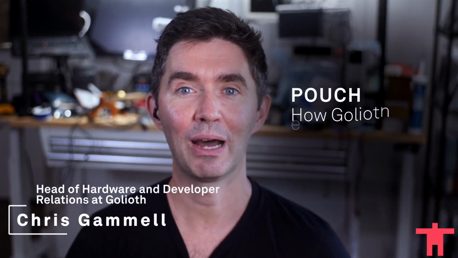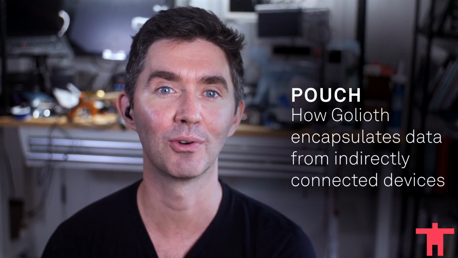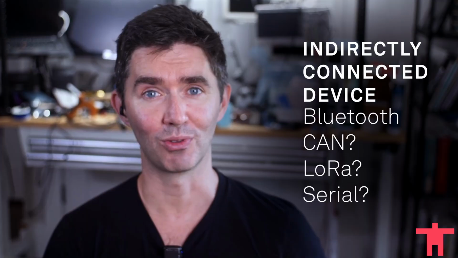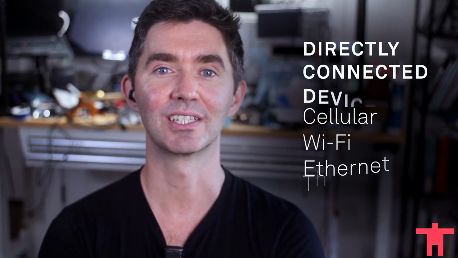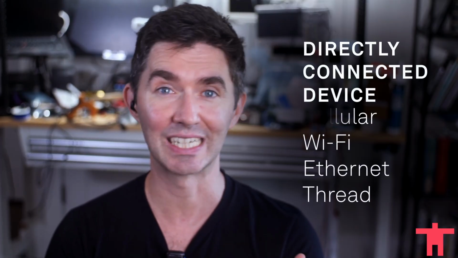Let's talk about some new terms here since we're in a new domain. Pouch is Goliath's new innovation in the space of indirectly connected devices transmitting info up to the cloud through a standard gateway. Indirectly connected means just that. For today, that means Bluetooth, but in the future, that could also mean things like CAN, LoRa, or even serial. Directly connected devices are the ones we talk about all the time here at Goliath. Cellular devices, Wi-Fi devices, Ethernet devices, even Thread-based devices. They all have IP addresses assigned to them, but we're just going to call them directly connected.